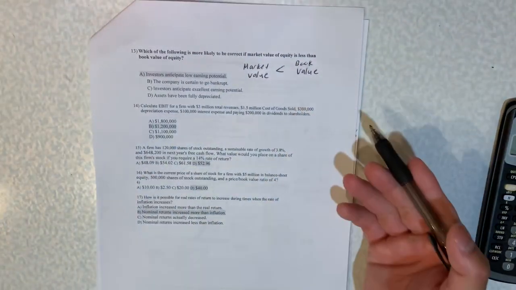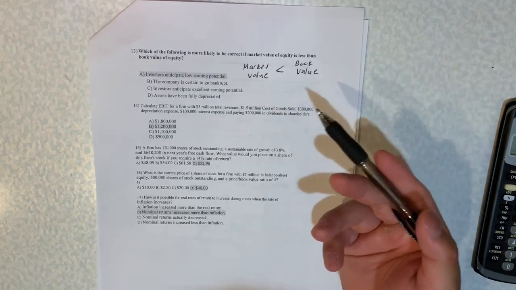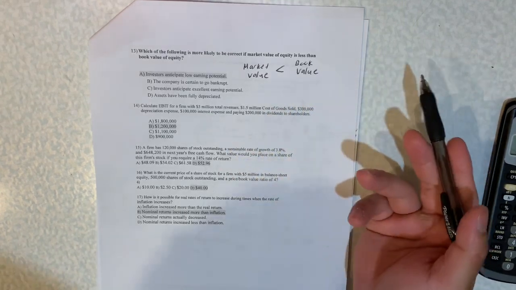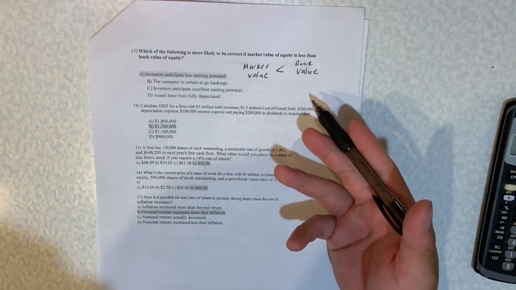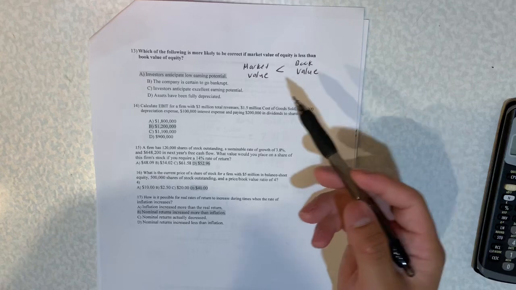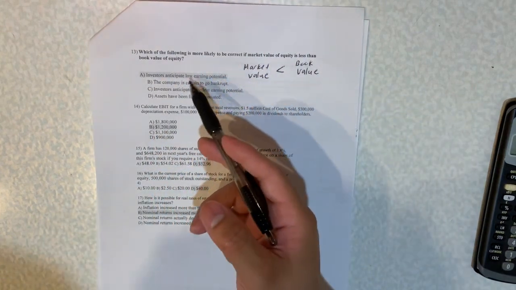so after thinking about it, the market value is less than the book value. What this means is that to outsiders, the value is decreasing. It's not doing so well. So what this means is investors anticipate a low earning potential.